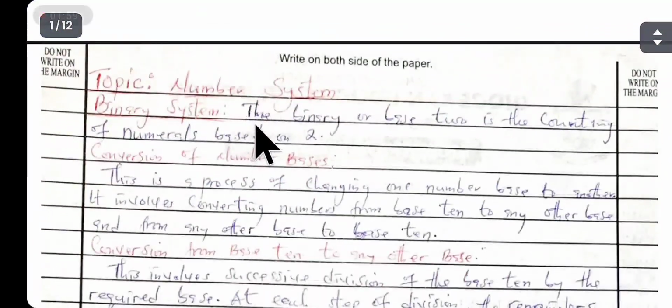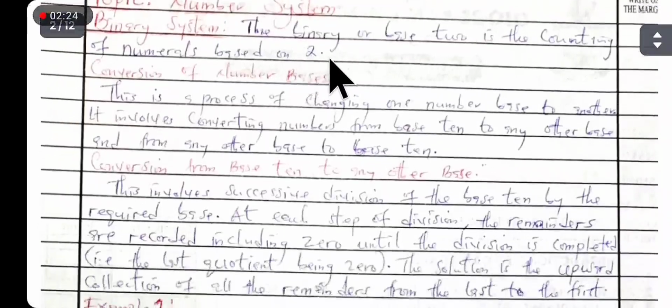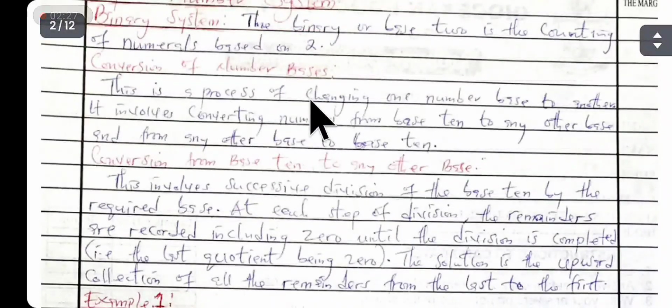All right, let's begin. Now the topic is number system. First of all, binary system. When we talk about binary system, what are we saying? The binary system, which you can call the base 2, is the counting of numerals based on 2. So when you are counting numerals based on 2, then you are operating under binary system. Then apart from that, the next thing is conversion of number base.